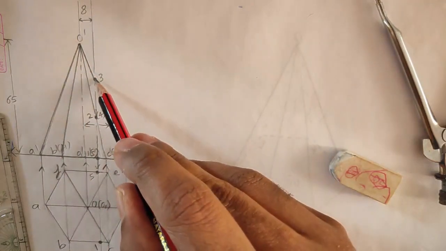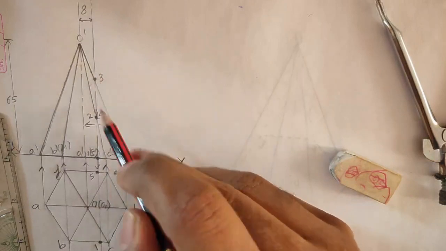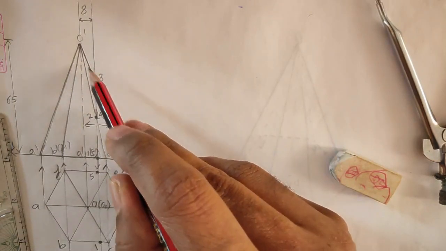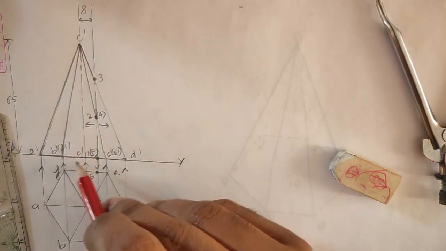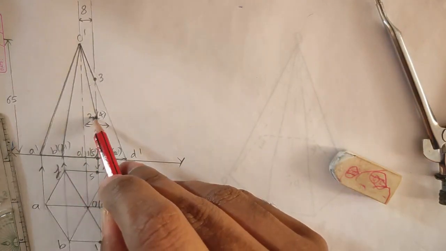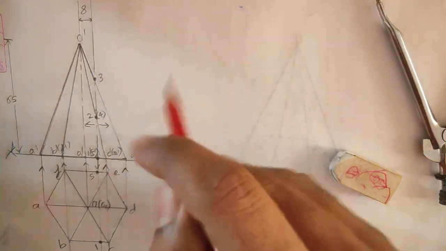Now you find that only 3 is on OD. So this is the only slant edge which is in true length, and 3 is the only intersection point which is on the slant edge. So our job next is to project these intersection points, that is 2 and 4, onto the true length of the slant edge. So we'll do that.